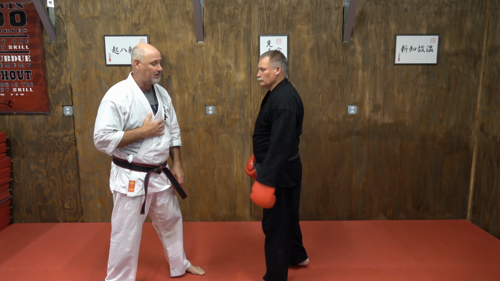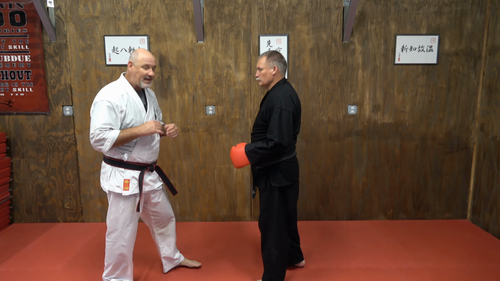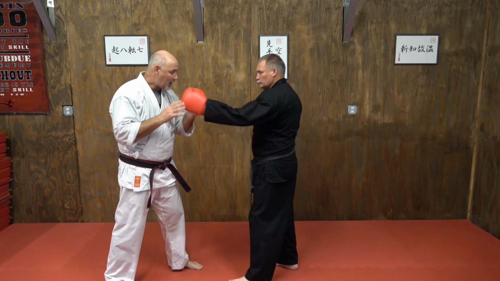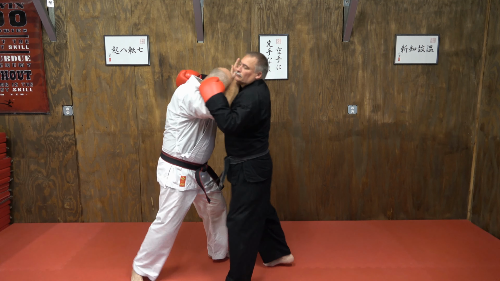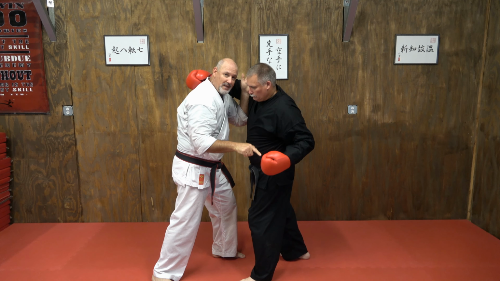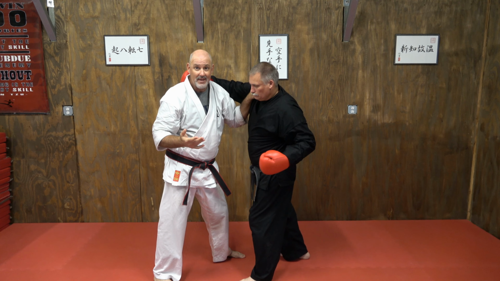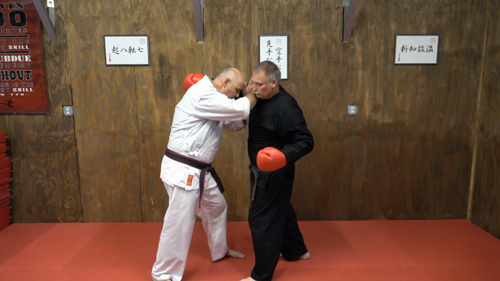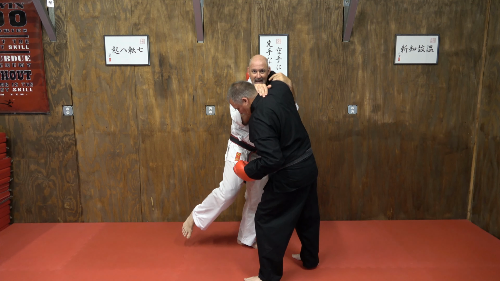I can't stay there. Okay? So I've got to make something happen. So I'm going to go in for that wedge. Boom. So I'm here, right here in this position. Now notice what he's doing immediately, which is what you would expect. The other hand is coming back. That's when I'm already coming off to the side with that knee strike.